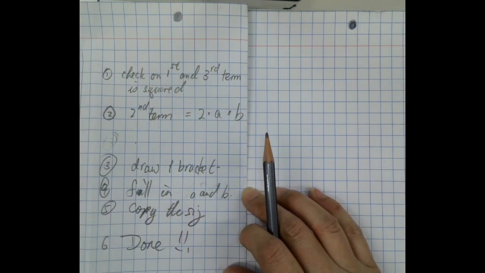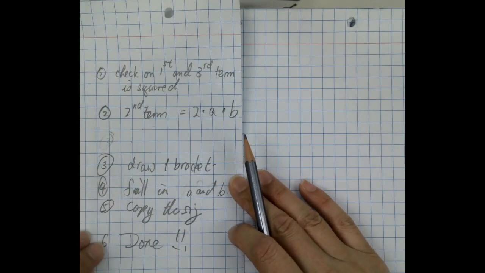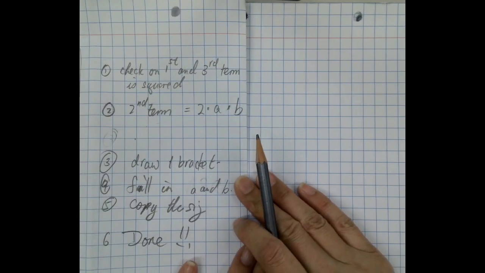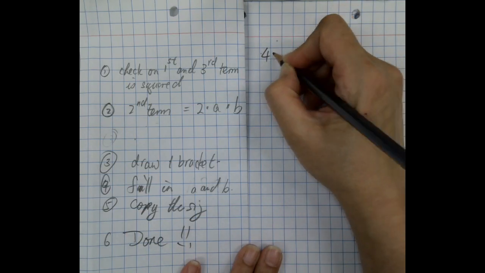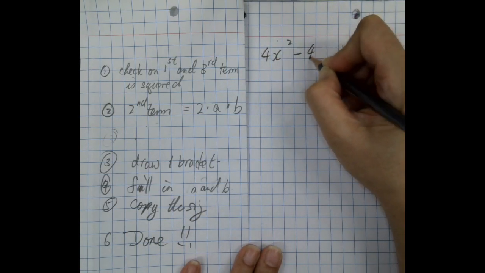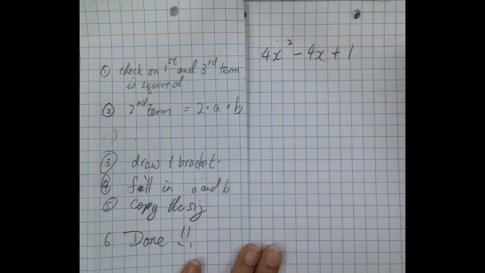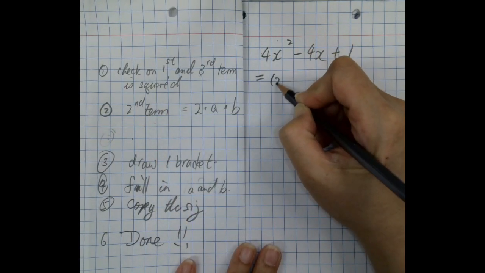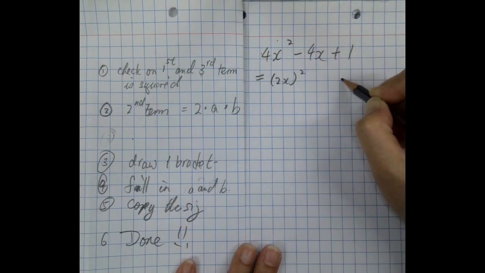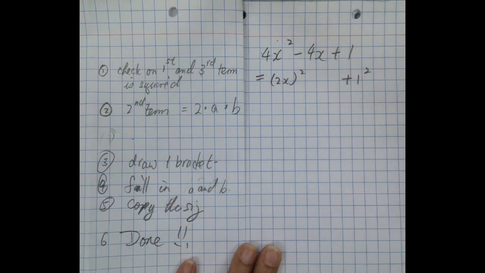So we could have a question like this. This time, this requires a bit of factoring before we have it done. So we could have 4x squared minus 4x plus 1. So first of all, check the first and the last term. We have 2x squared and 1 squared.